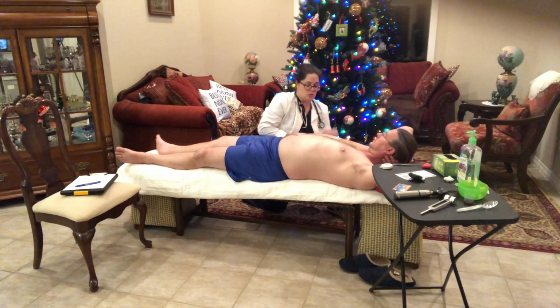I am going to do another test to test your gallbladder, and that is called the Murphy's test. So what I'm going to do is locate the lower liver margin next to the rectus abdominis muscle, and I'm going to press down and up.